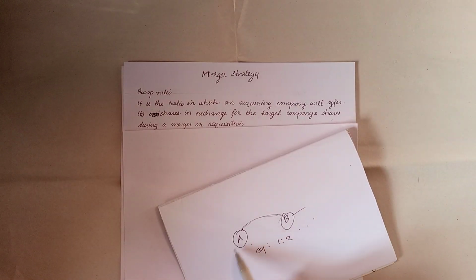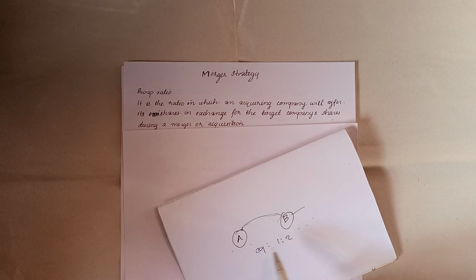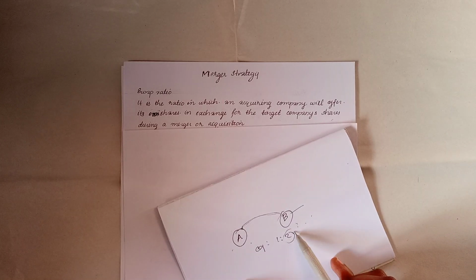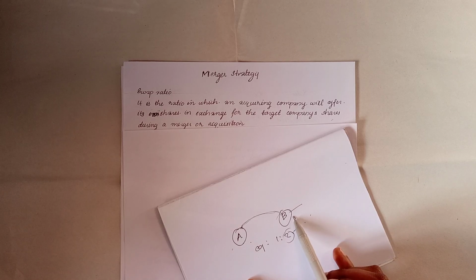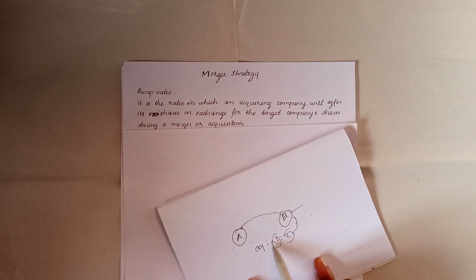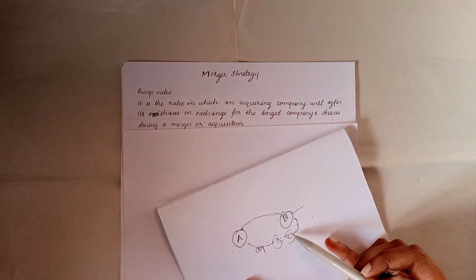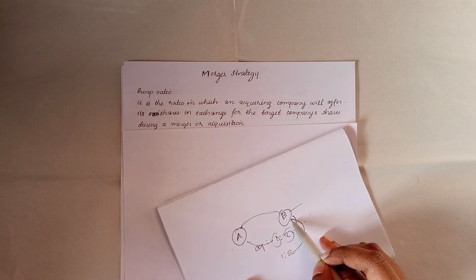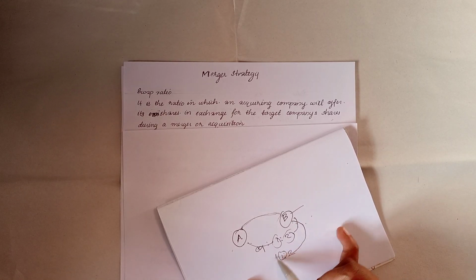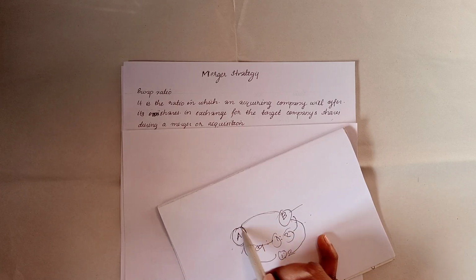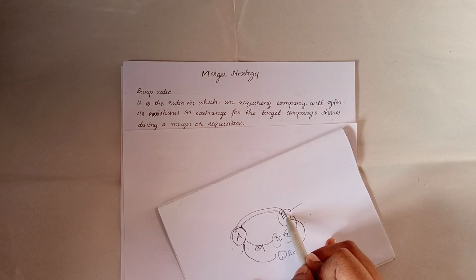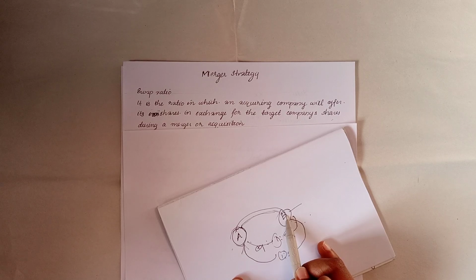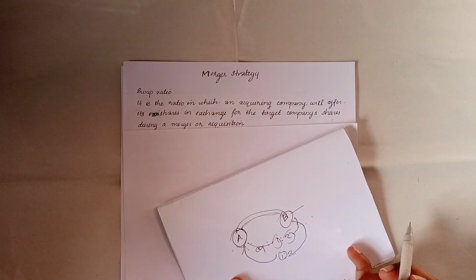It means company A offers one share of its stock for every two shares of company B, so for every two shares, the shareholders of the target company, B Limited, would receive one share of company A. So here company A is making the payment in the form of shares. I'll explain this swap ratio related illustration in another video.